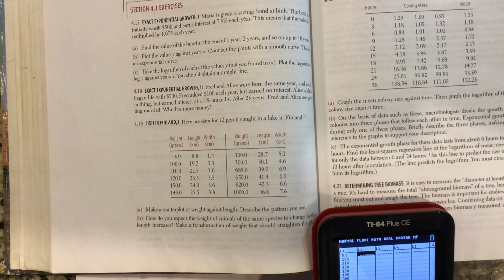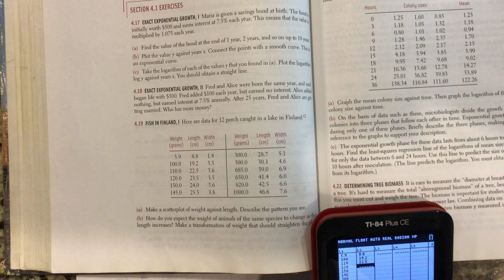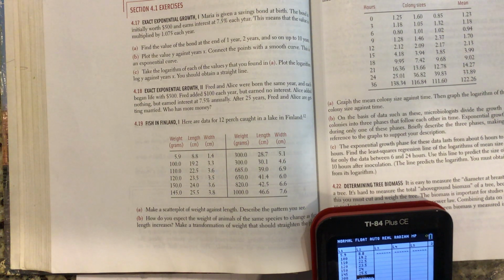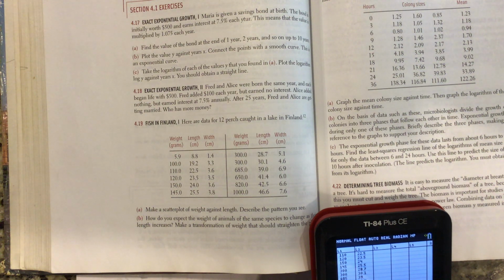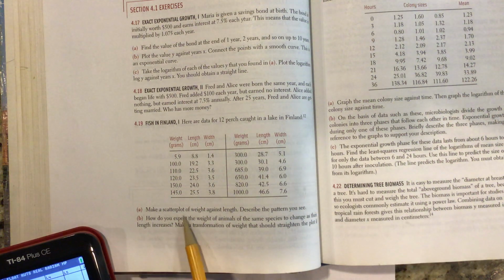What are we plotting? Length, okay. And we wanted to scatter plot weight against length.